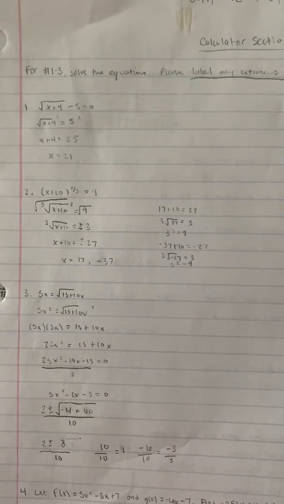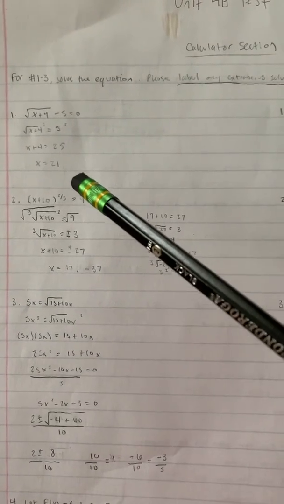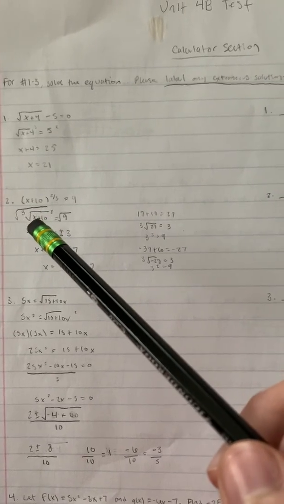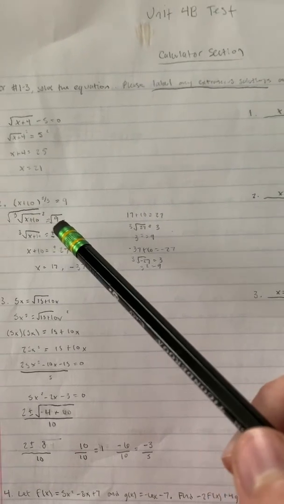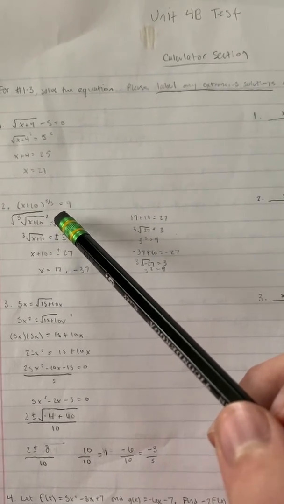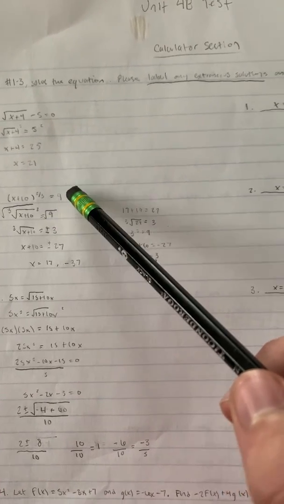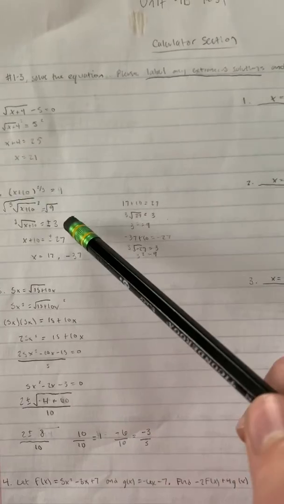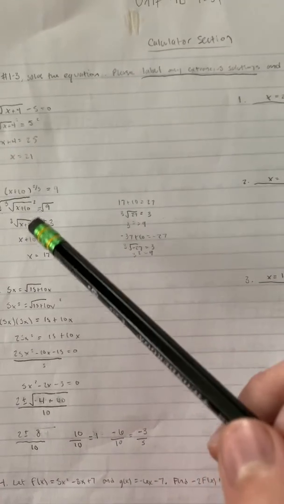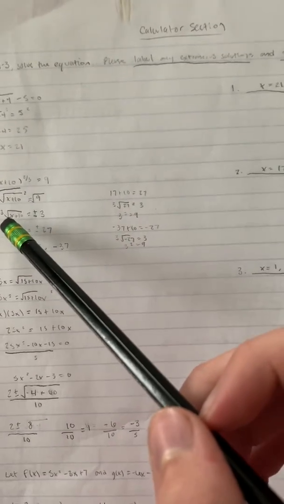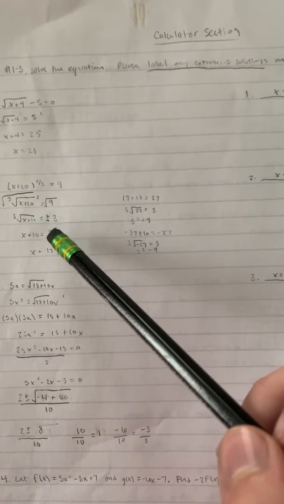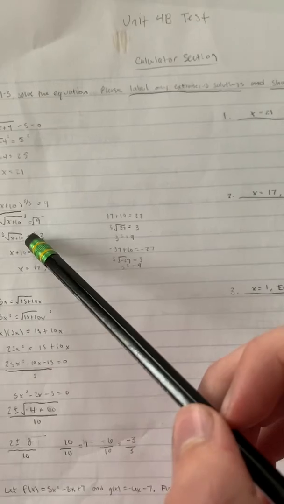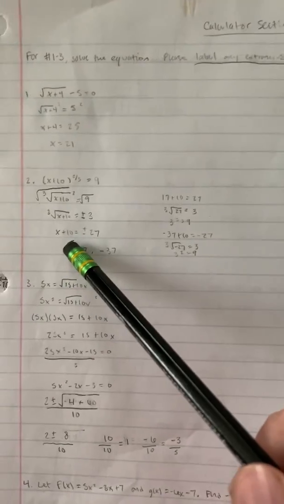On number 2, the 2/3 power you change into the cubed root, and then you put the square over on this side, and then you square both sides to get rid of this square, and then it becomes the cube root of x plus 10 equals plus or minus 3, because the plus or minus goes there because that was square rooted.